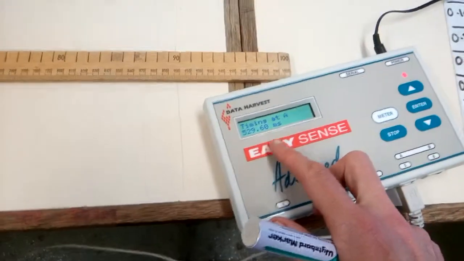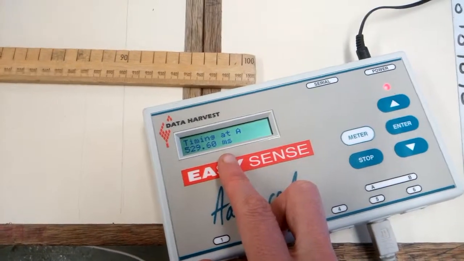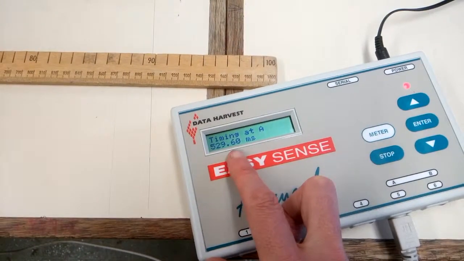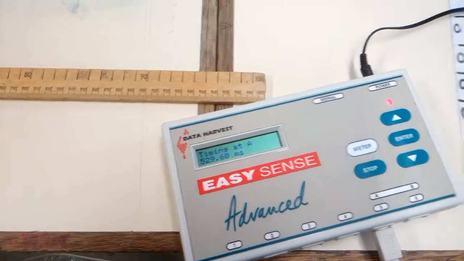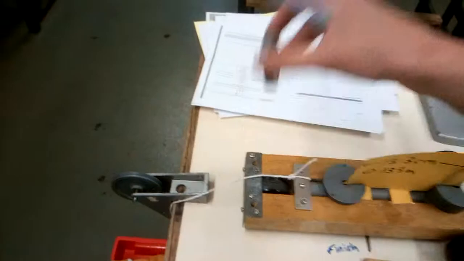Now just be aware that when you get a result on this, it is in milliseconds. You therefore need to divide by 1,000 to get that in seconds. So that would be 0.52960 seconds. Okay, so 2 sets of results with 100 grams. Then, as I said, just pull one of these off and put it on the end, so we've got 200 grams pulling the trolley along.